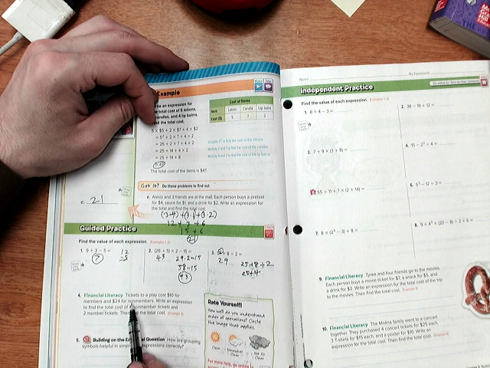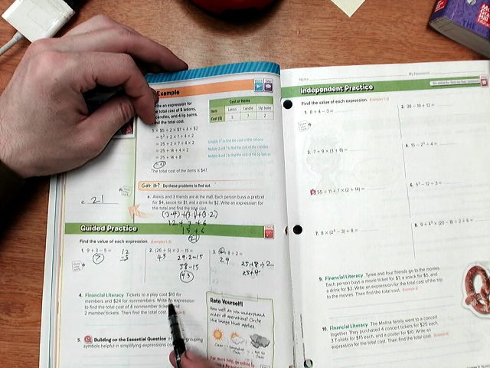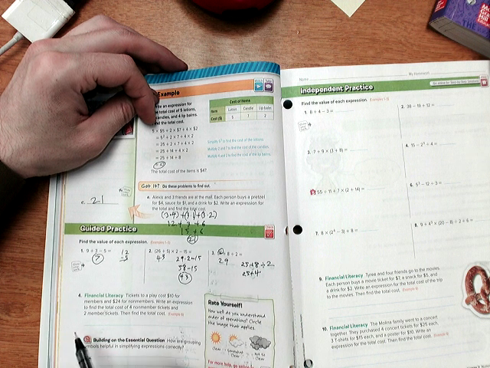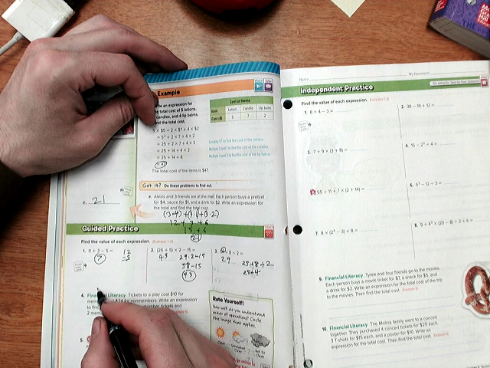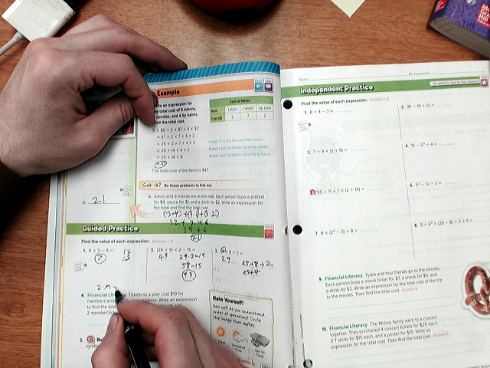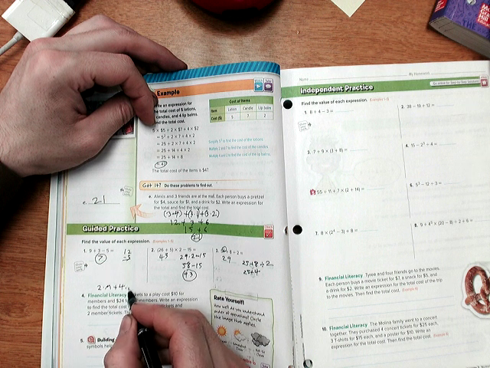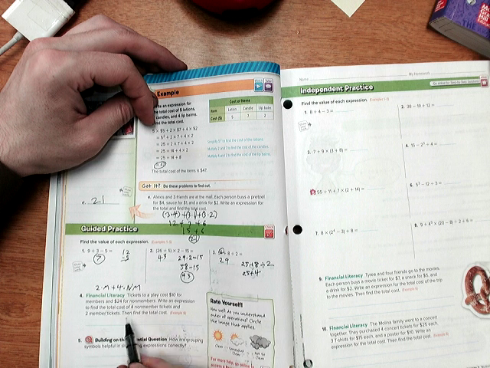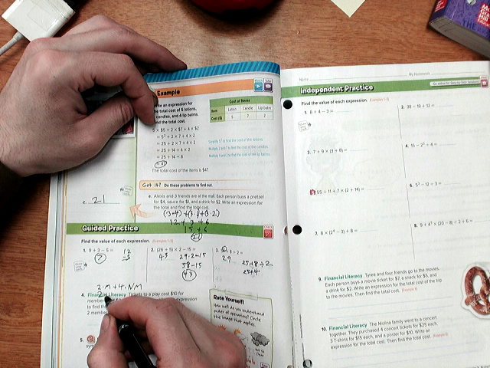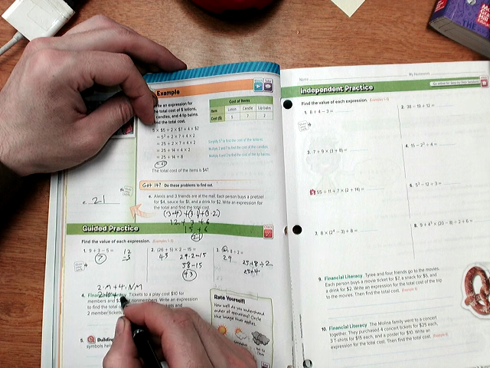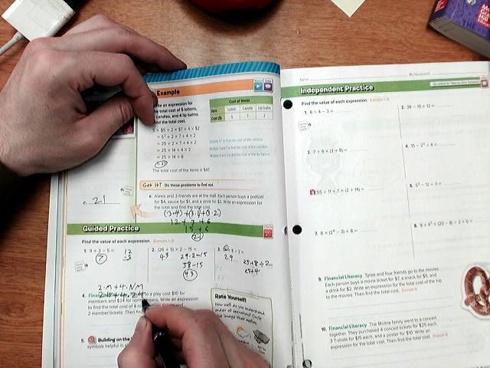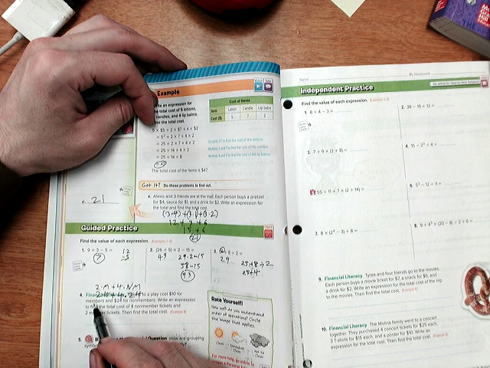Financial literacy. Tickets to play cost $10 for members and $24 for non-members. Write an expression for the total cost of 4 non-member tickets and 2 member tickets. So we have 2 times member plus 4 times non-member. Then we can substitute our $10 for member and $24 for non-member, which means we have 2 times 10 plus 4 times 24. And I know I'm doing this right over the top of the problem.